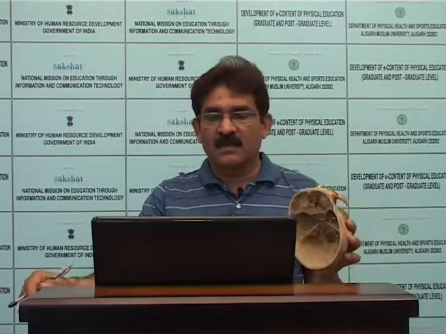The inferior aspect of the skull cap presents several features. This is the lower aspect.